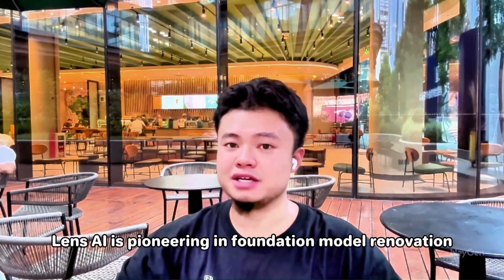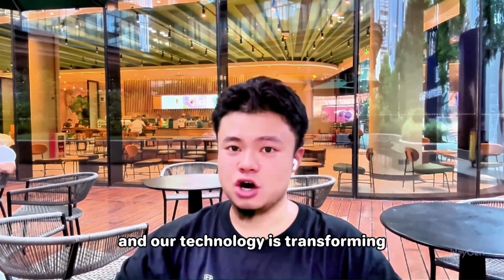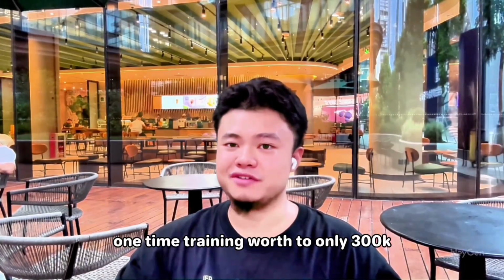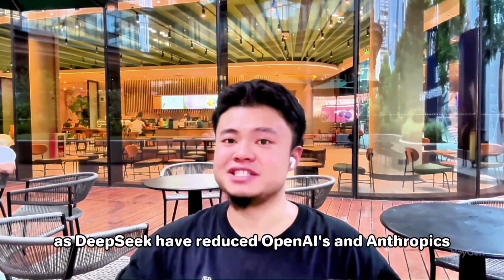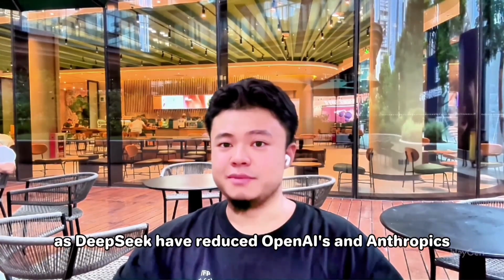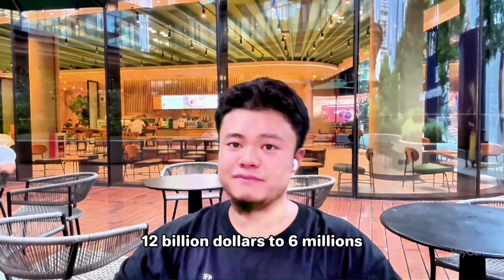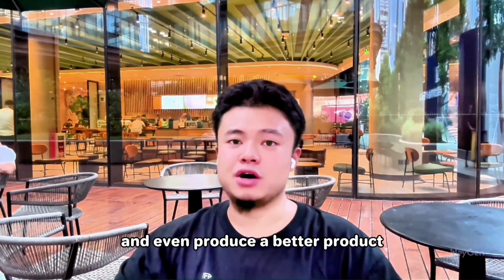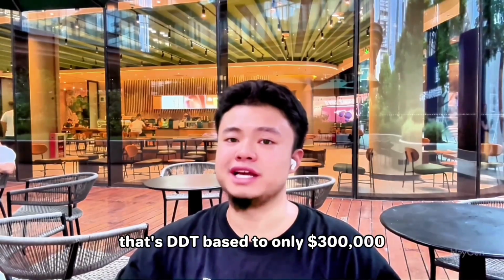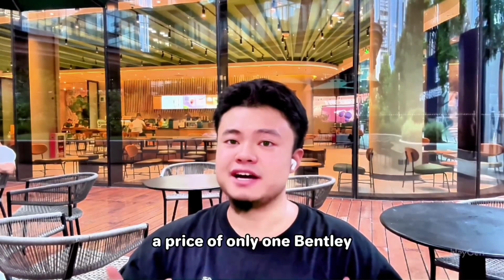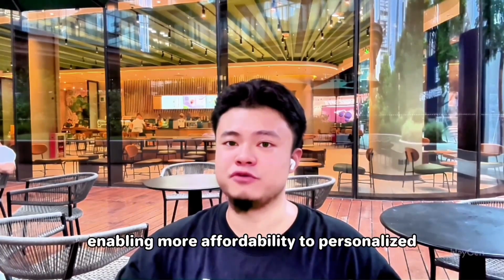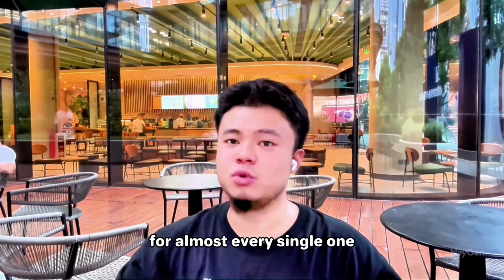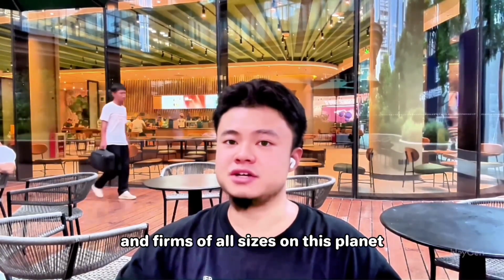Lens AI is pioneering in foundation model renovation, and our technology is transforming AIs from billions of dollars one-time training worth to only $300K. As DeepSeek has reduced OpenAI's and Anthropic's typical training cost of $1.2 billion to $6 million, we can replicate and even produce a better product that's DDT-based to only $300,000. A price of only one Bentley, enabling more affordability to personalized and private equity AI purposes for almost every single one and firms of all sizes on this planet.